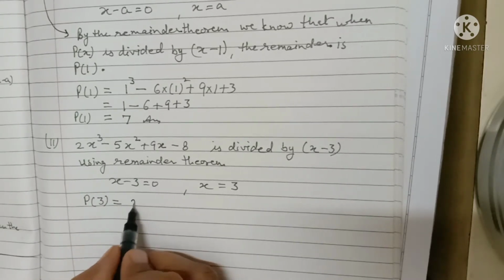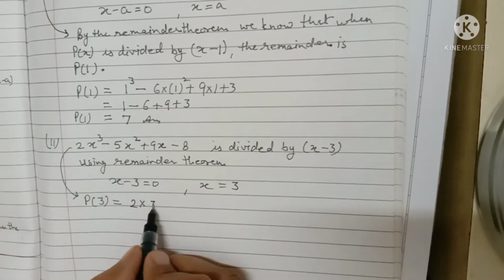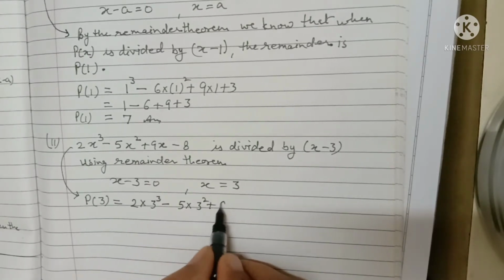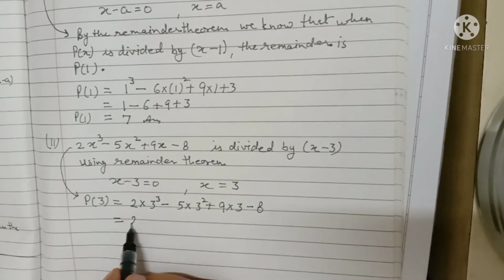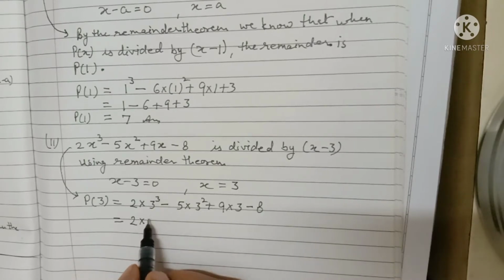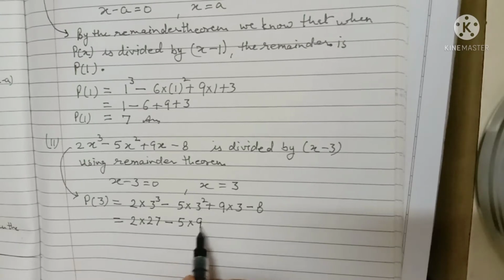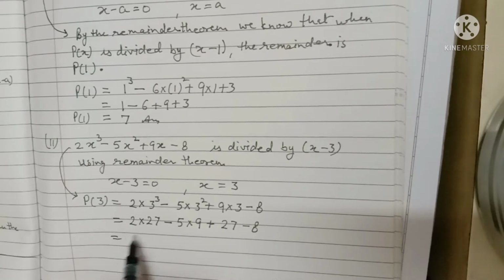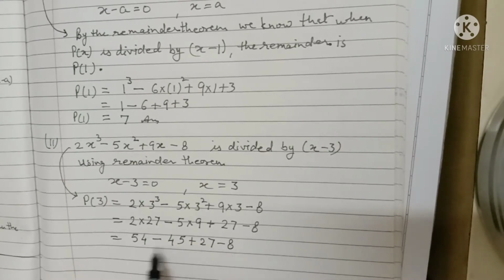p(3) is equal to 2 into 3 cube minus 5 into 3 square plus 9 into 3 minus 8. Solve it: 2 into 27 minus 5 into 9 plus 27 minus 8. So this becomes 54 minus 45 plus 27 minus 8.